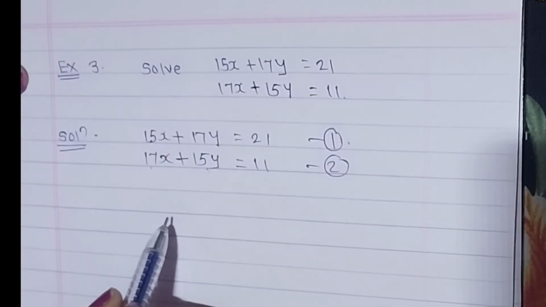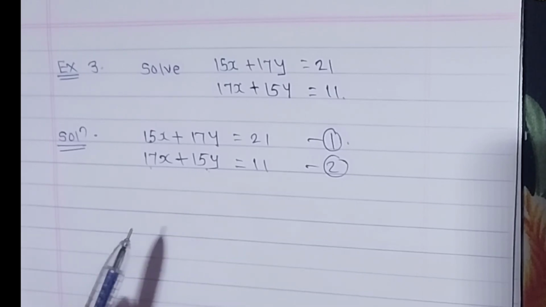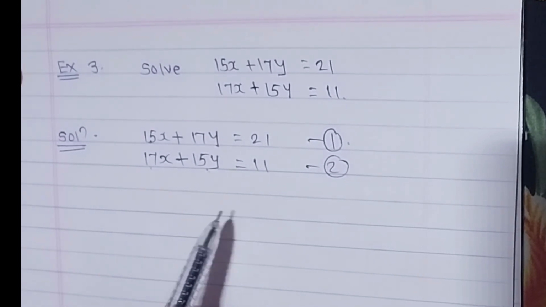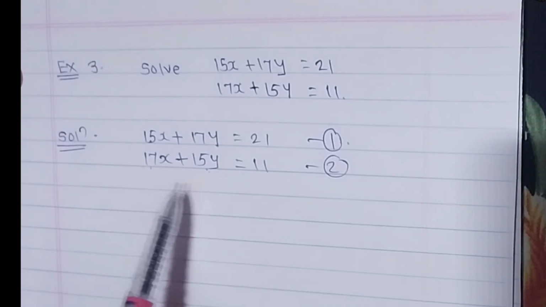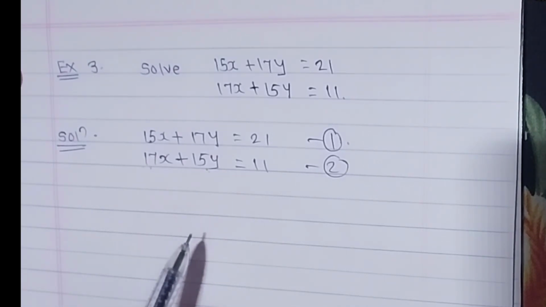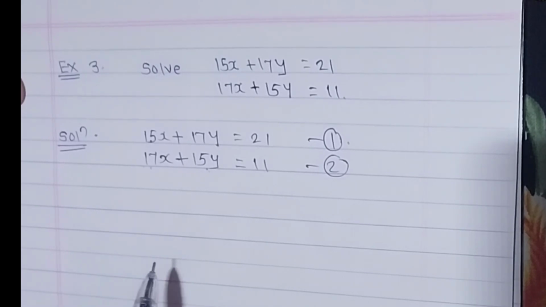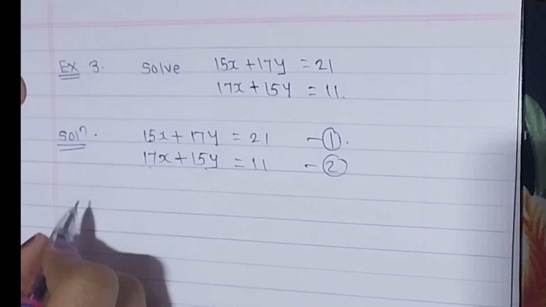So while solving such types of equations, we get two simple equations by adding and subtracting the given two equations, and after solving these equations, we can find the solution.